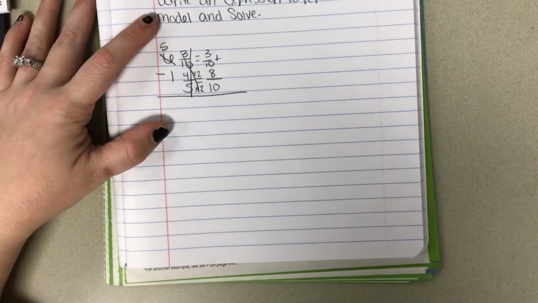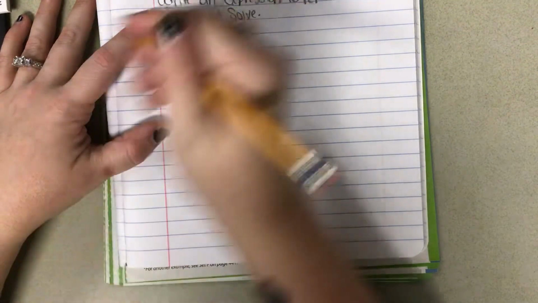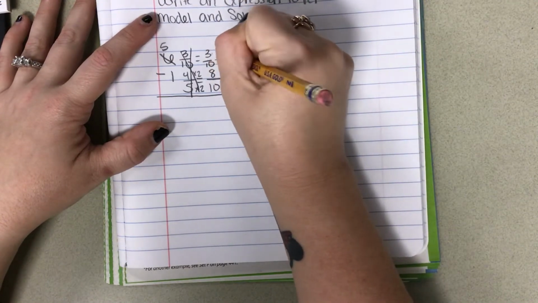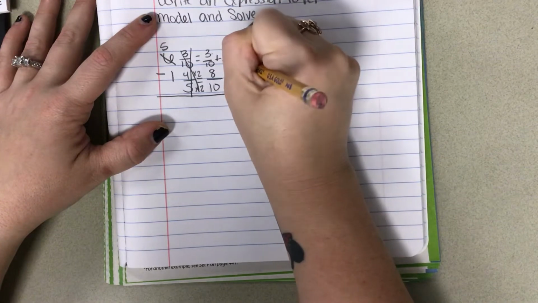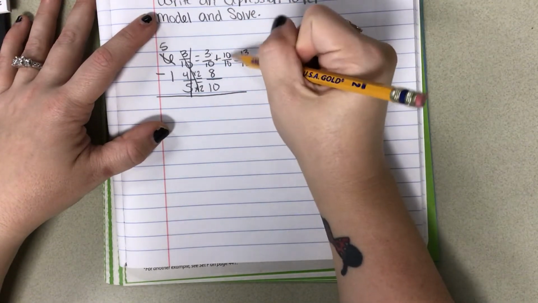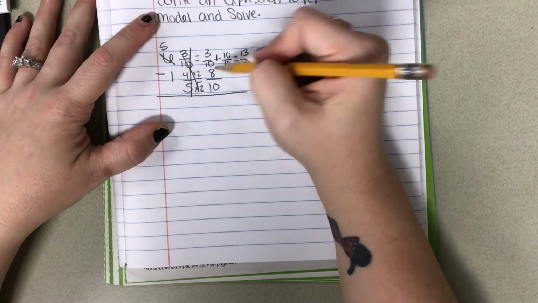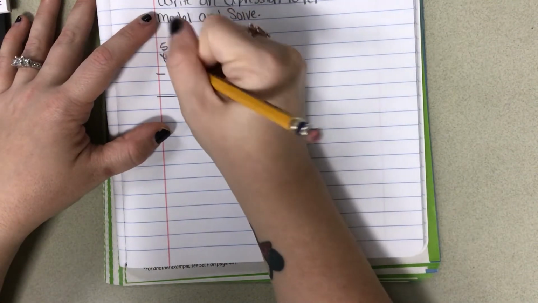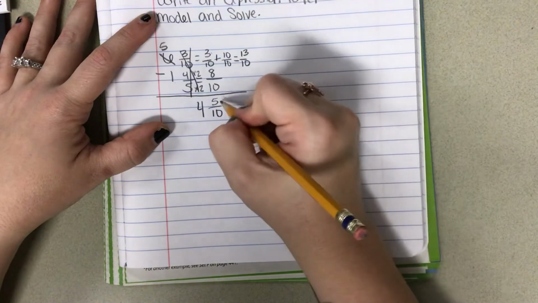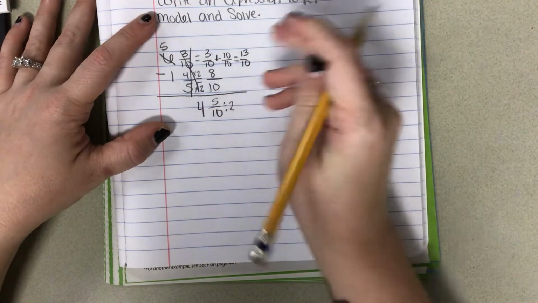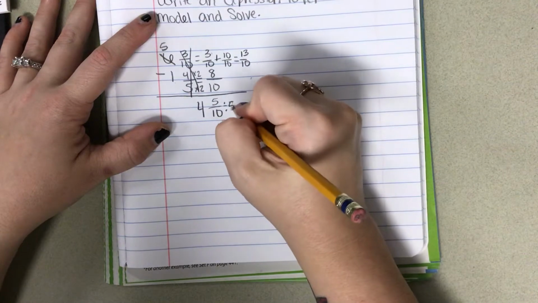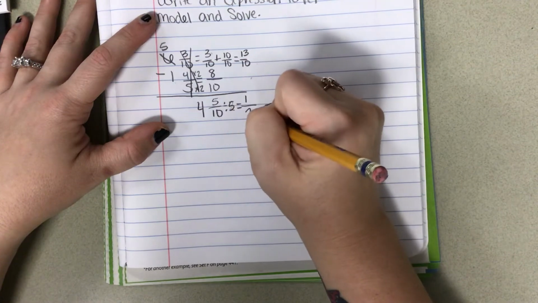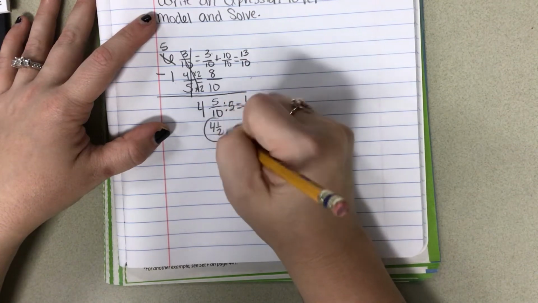This becomes a 5. What do you think we're going to add here? We're going to add a whole of what? 10/10, which gives us 13/10. Because I take my denominator and I need a whole of it. So 13 minus 8, 8, 9, 10, 11, 12, 13 gives me 5/10. 5 minus 1 is 4. Now 5/10 you can also simplify by dividing by 2. I'm sorry, not by 2, by 5. Because 5 is prime. And 5 divided by 5 is 1. 10 divided by 5 is 2. So my answer becomes 4 1/2.